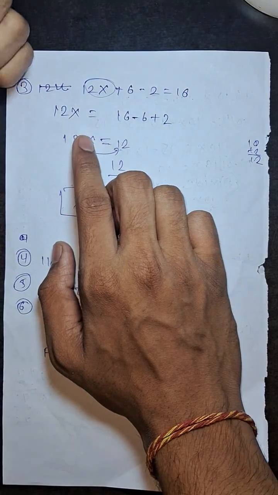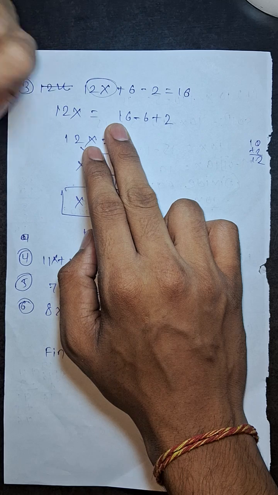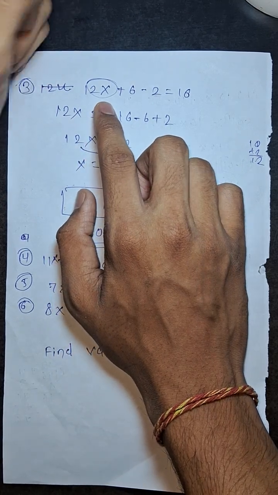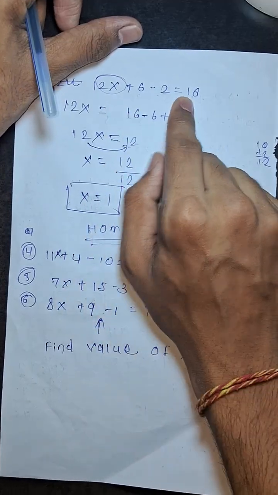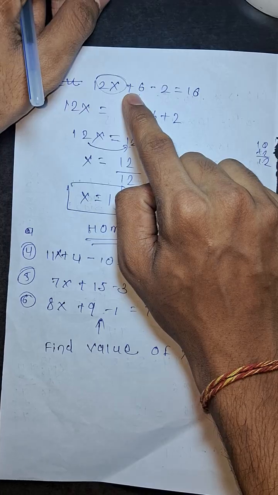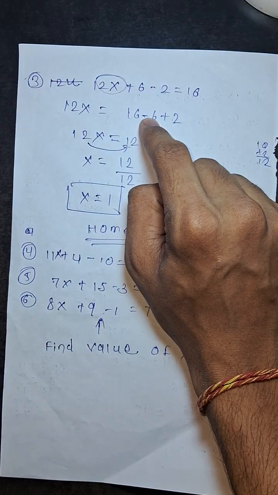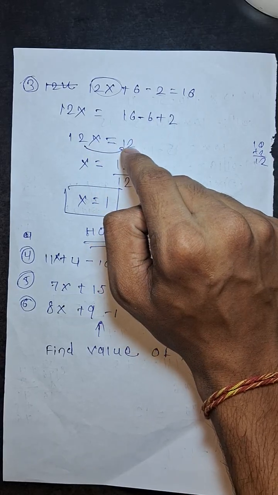Again the basic thing, move the variable on one side and constants on one side. As we can see the variable is on one side and there is only one variable here, so we'll move the constants. So 16 minus 2 will get converted into positive 2 and positive 6 will get converted into negative 6. Hence 16 minus 6 is 10 and 10 plus 2 is 12. Hence 12x is equal to 12.